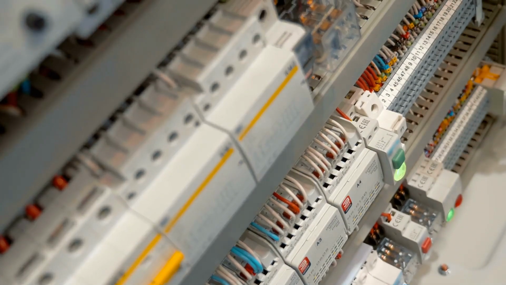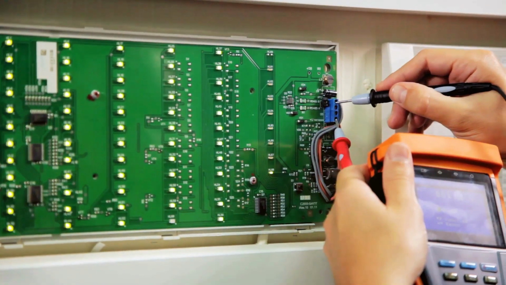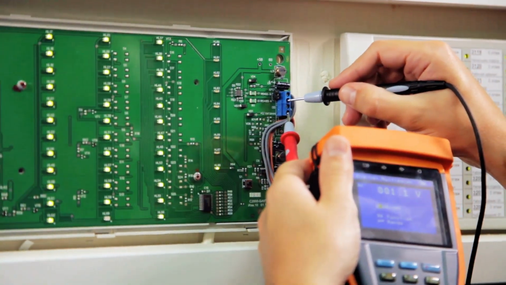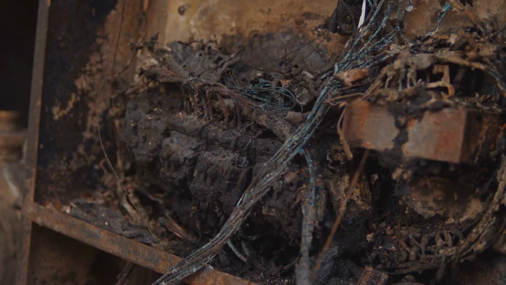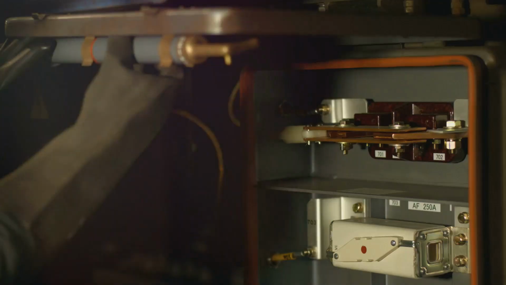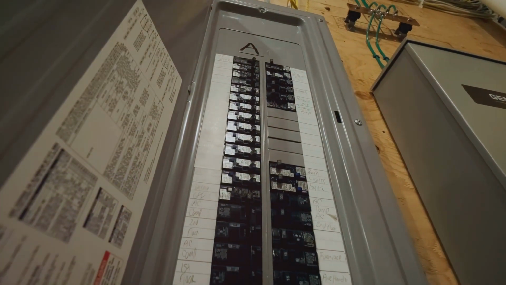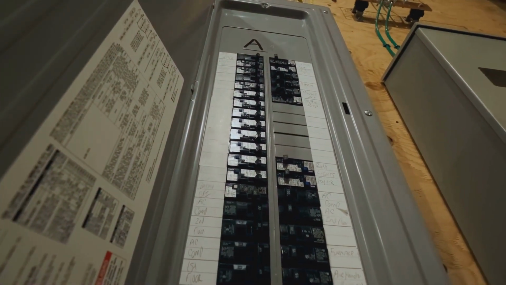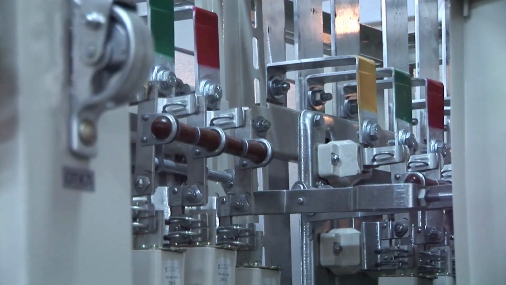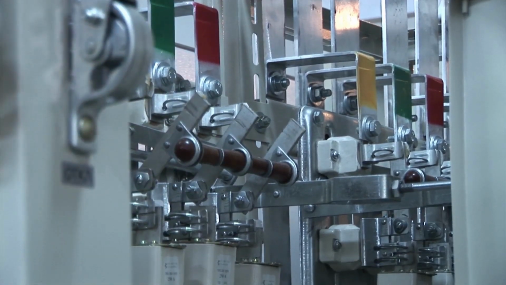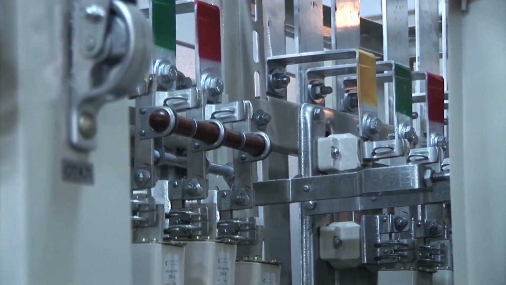Section 7. Overcurrent protection, safeguarding circuits. Overcurrent happens when too much current flows through a circuit. This can damage equipment and even start fires. BS 7671 requires overcurrent protection devices like fuses and circuit breakers. These devices automatically interrupt the flow of electricity if the current exceeds a safe level.